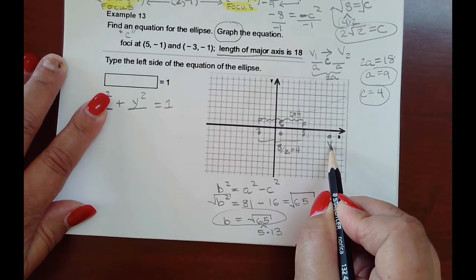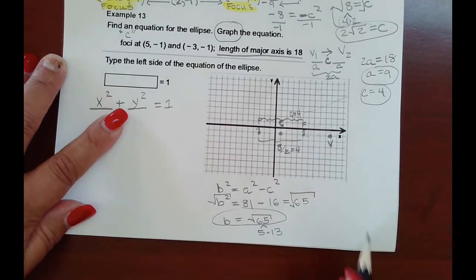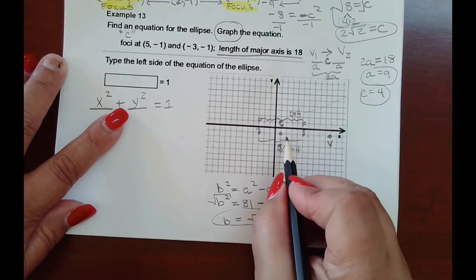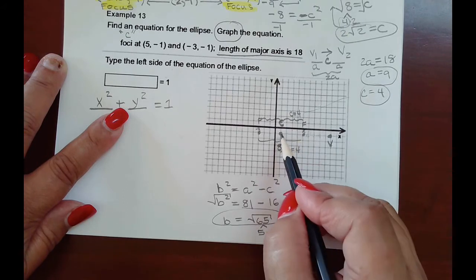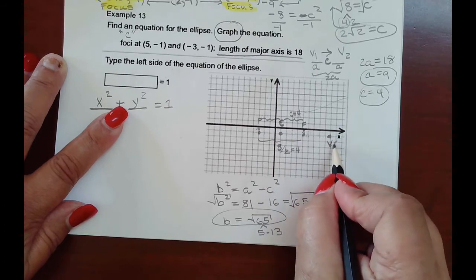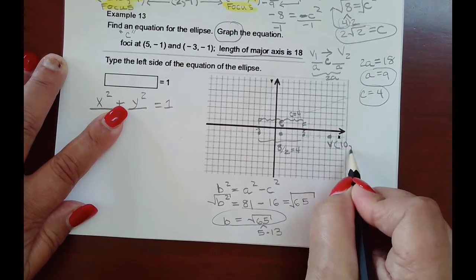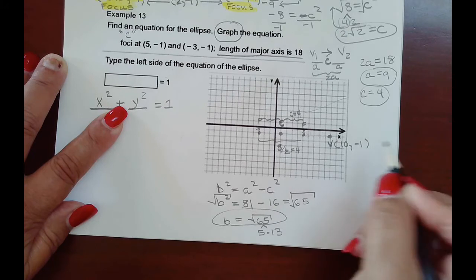Now, they don't specifically ask you for the vertex, but of course you could get it. As I said, you were at 5 after you moved 4, and then if you moved 9 from this center, you would be at 10. You'd be at 10 down at a distance of -1.